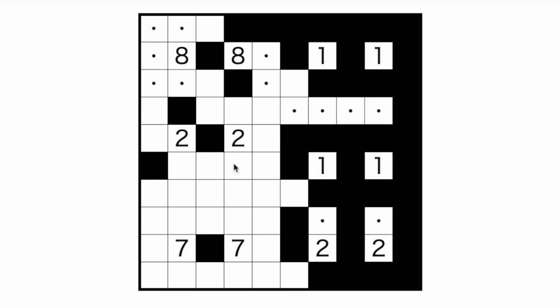Probably this clue can't go down here. I bet there's not enough room. Okay, let's think about this. These 7s. Between them, we've got 14 unshaded cells and shaded cells that separate them. What do we have in this region?